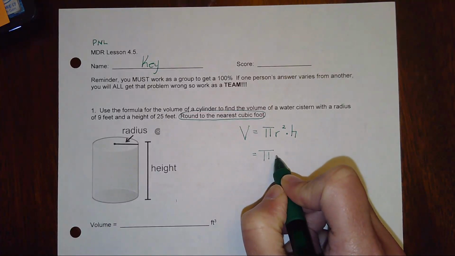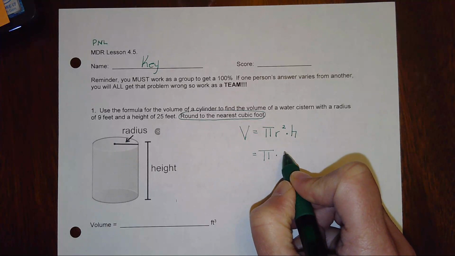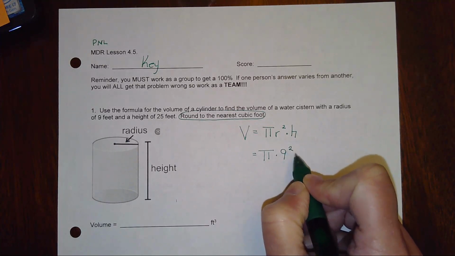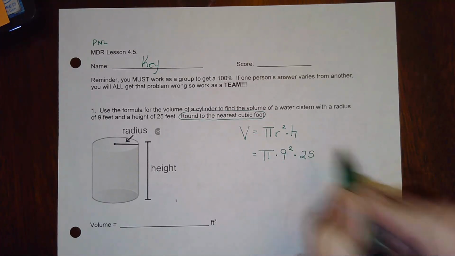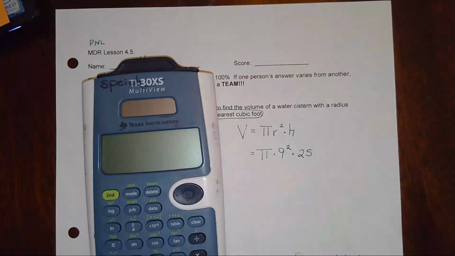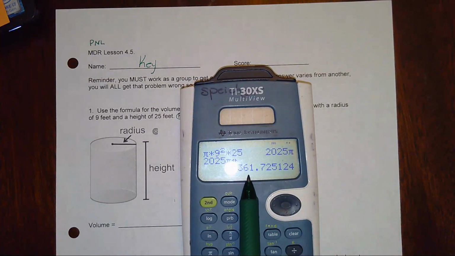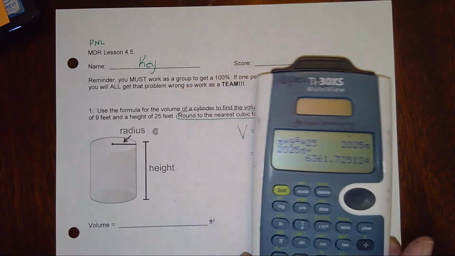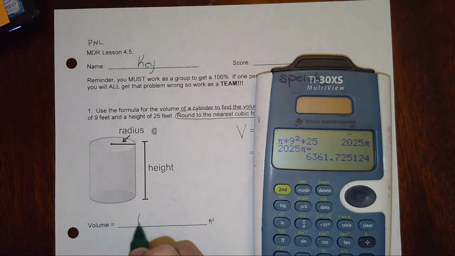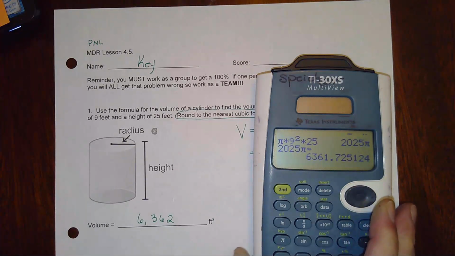So I'm going to start. The radius is 9 and the height is 25. So we've got pi times 9 squared times 25. And we're going to change that so we can get a number that we can round. So rounded to the nearest foot, that 1 is going to become a 2. So we'll have 6,362 cubic feet.